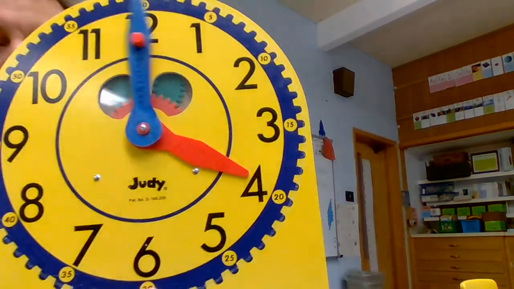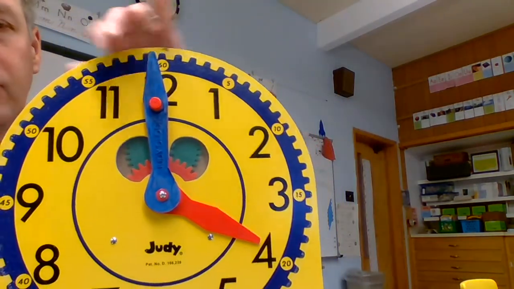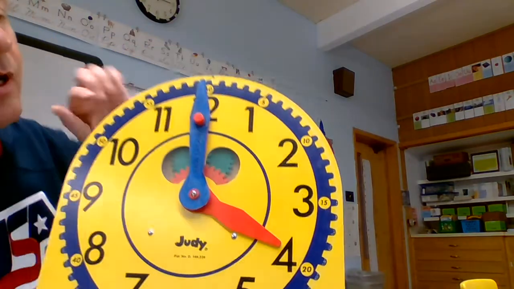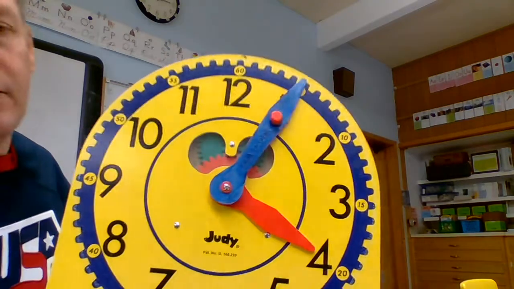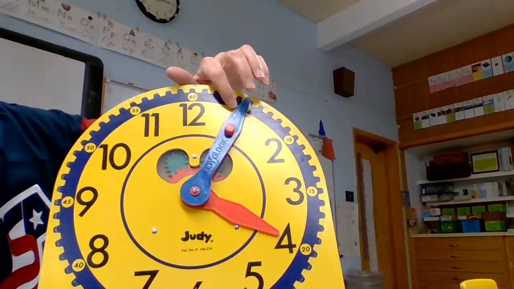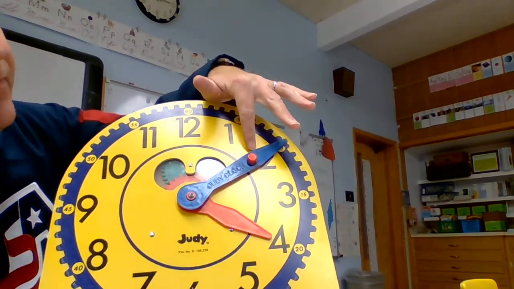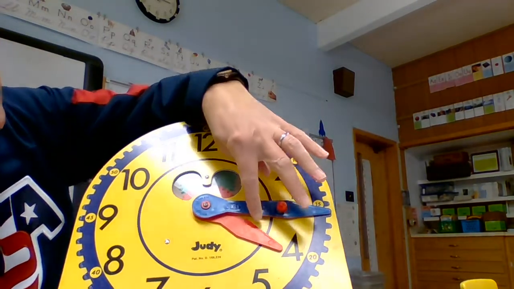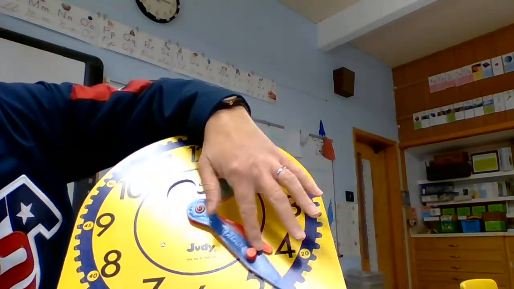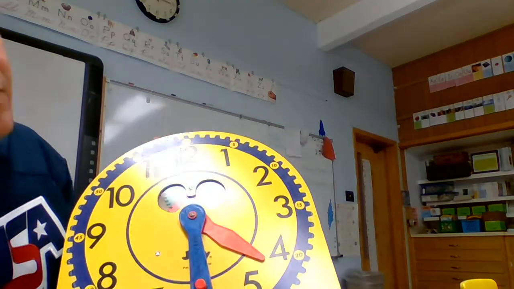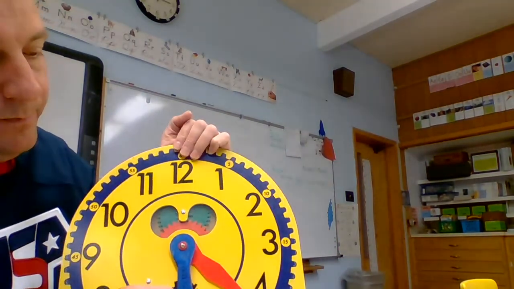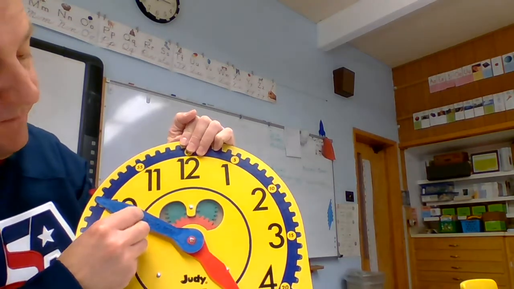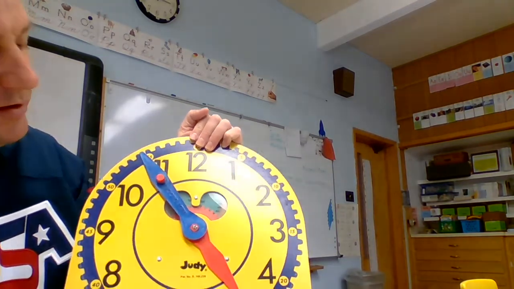We all know this is when we get out of school, right? 4 o'clock. 4:05, we're lining up by the bus. 4:10, 4:15. Notice this yellow hand is slowly creeping ahead. 4:30. 4:50. Now look at this closely.